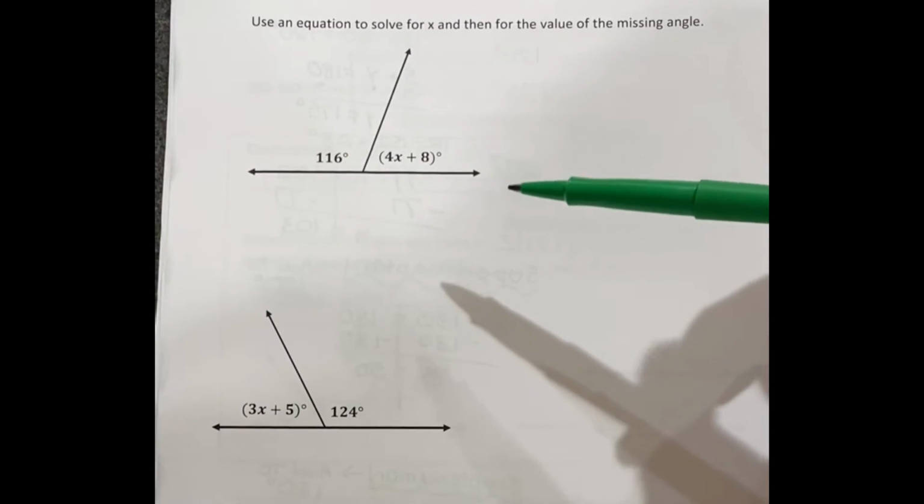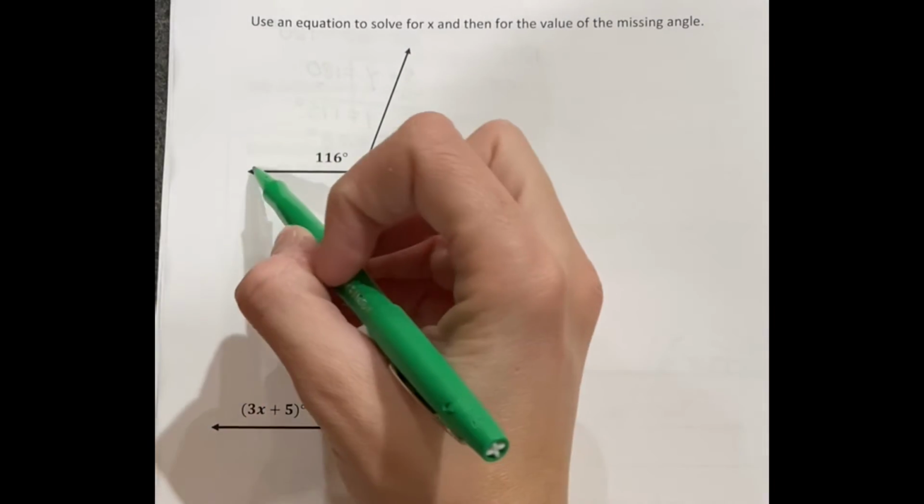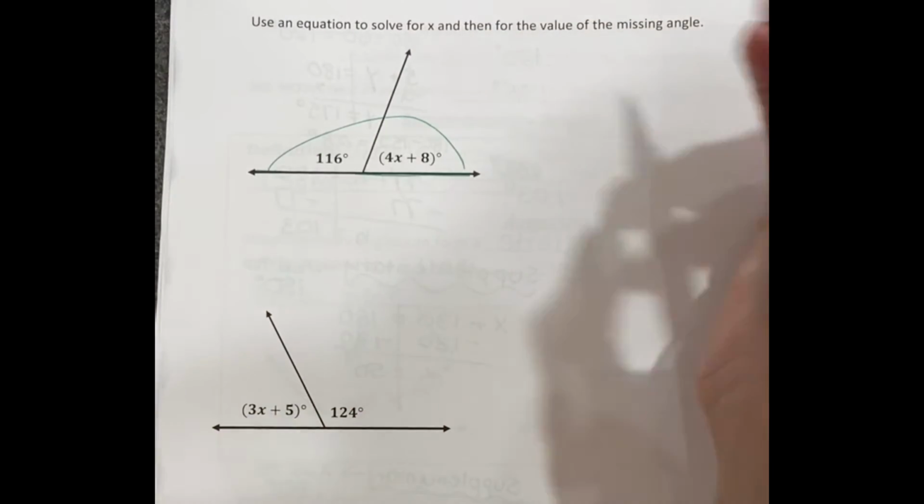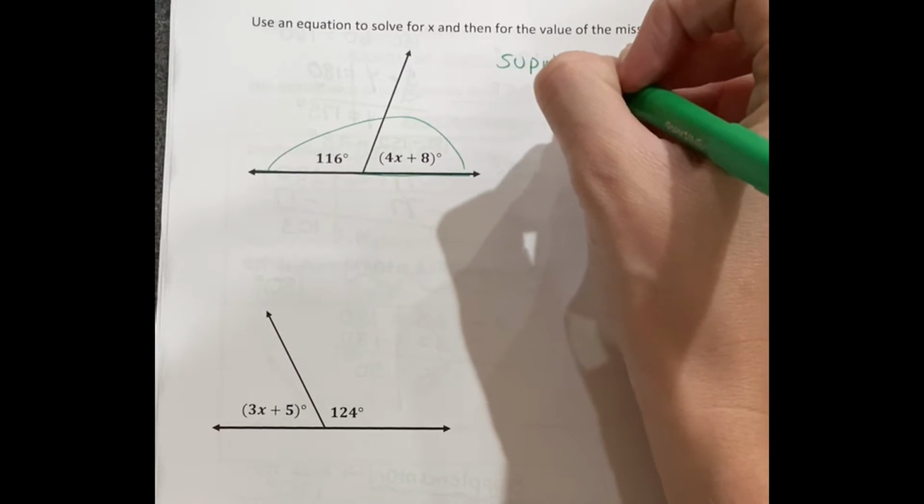So let's look at this first example here. I have a straight line. So I know straight lines tell me that they are supplementary angles.